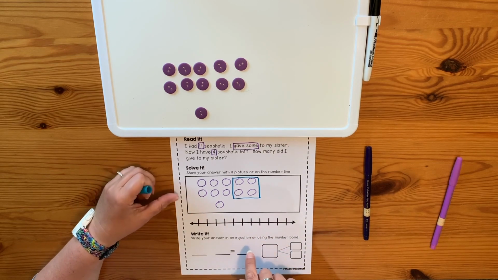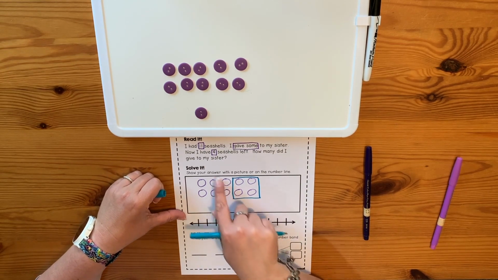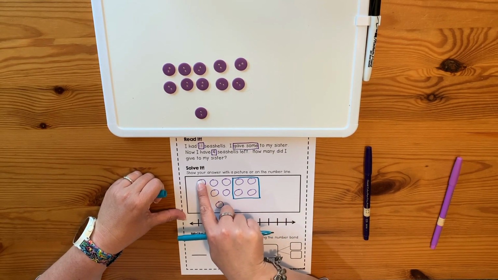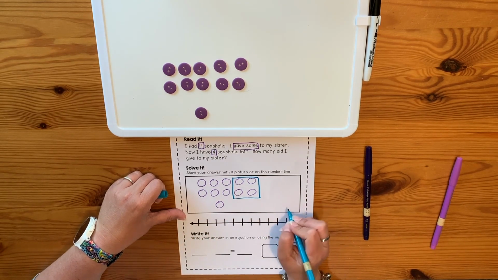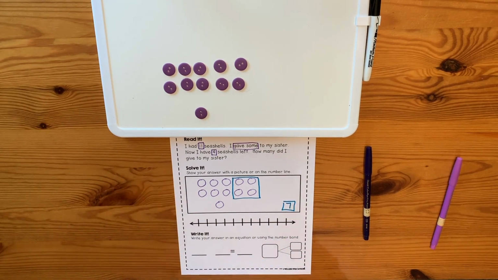But now let's do a touch and count to see how many I gave to my sister, the ones that are still here. So 1, 2, 3, 4, 5, 6, 7. So I gave her 7 seashells.